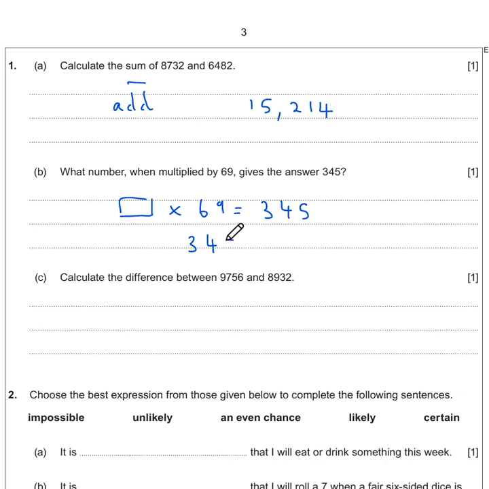Let's see, the opposite or inverse of multiplying is going to be dividing. So 345 divided by 69, pop that again into the calculator, and that gives us the answer 5.